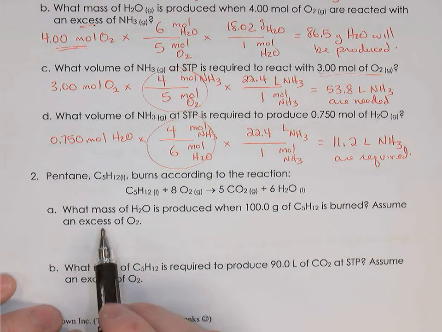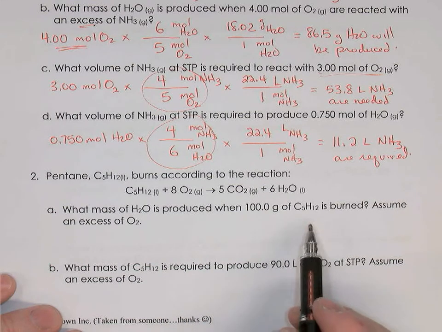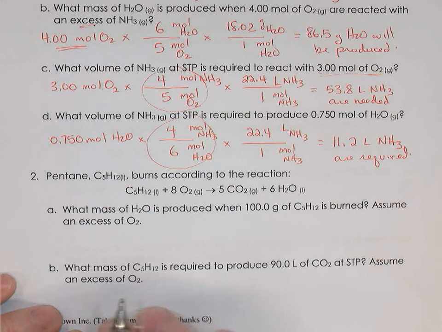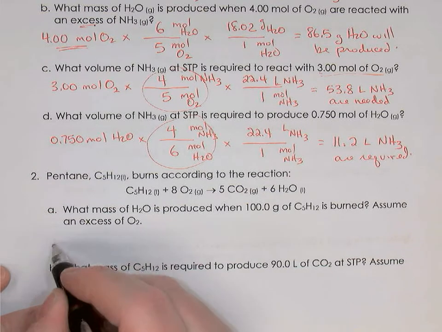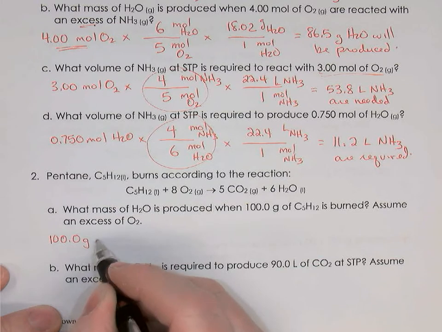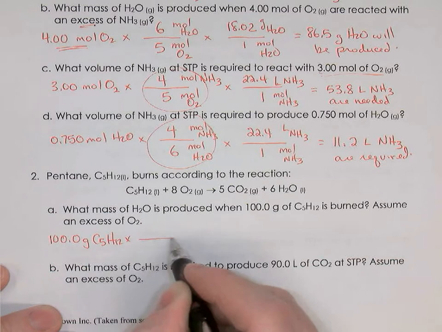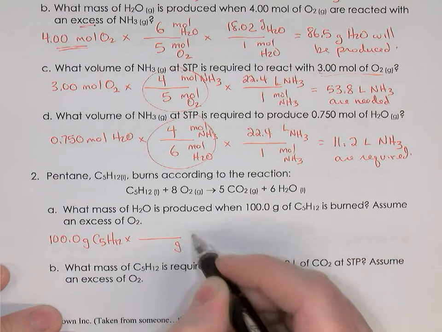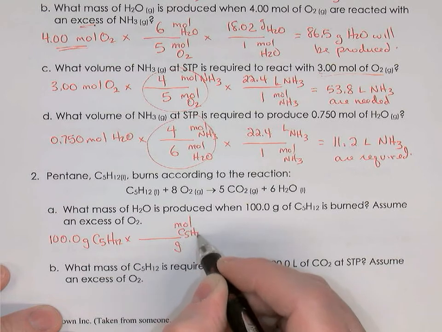Part A says, what mass of water would be produced when 100 grams of the pentane is burned? And again, assume that there's excess oxygen. In other words, assume that all of that pentane is burned up. So we'll take the 100 grams of pentane, C5H12, and we'll first convert it to moles.